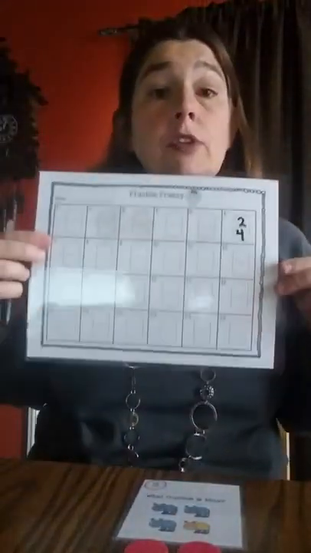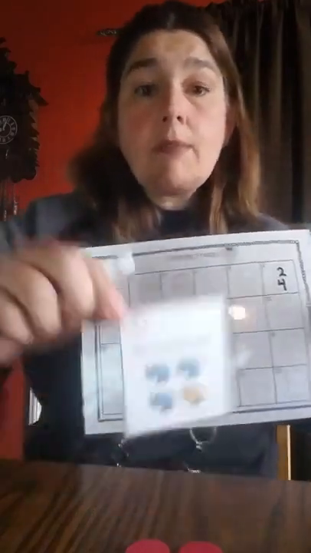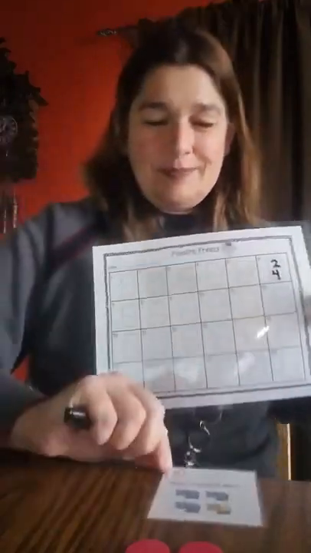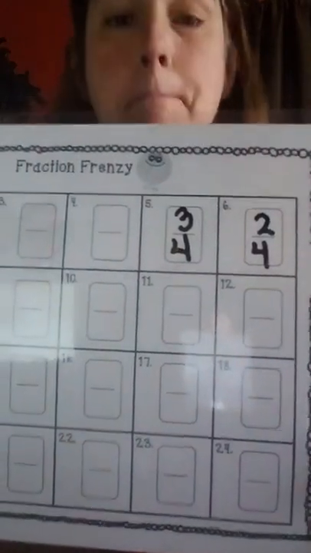Again, I go to my fraction sheet if your student already understands this concept, and this number is number 5. I go to number 5 and I put 3/4 of my cute little bugs here are blue.